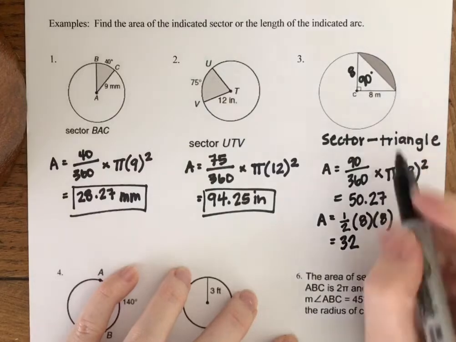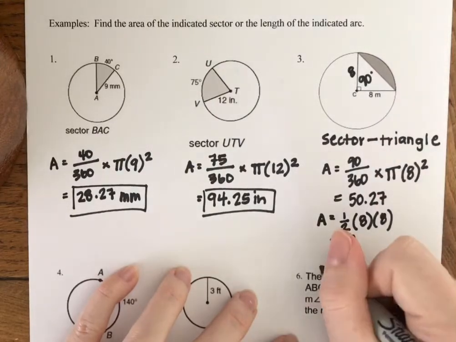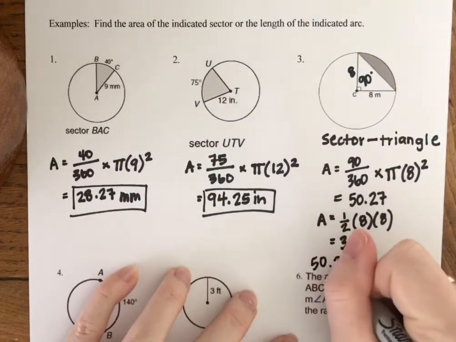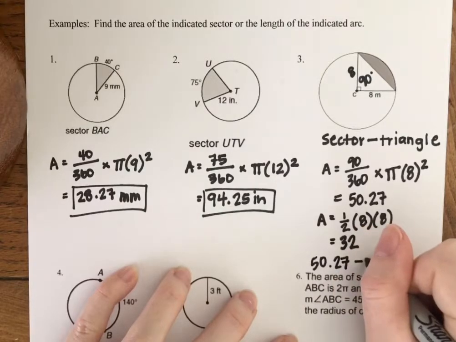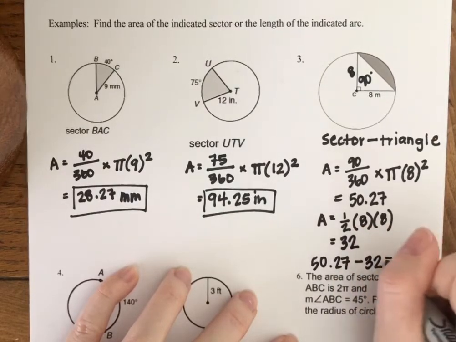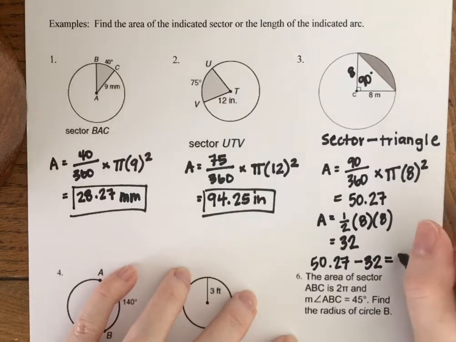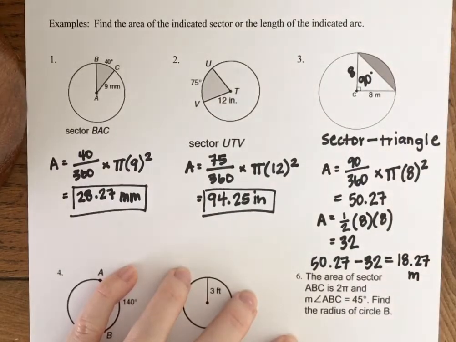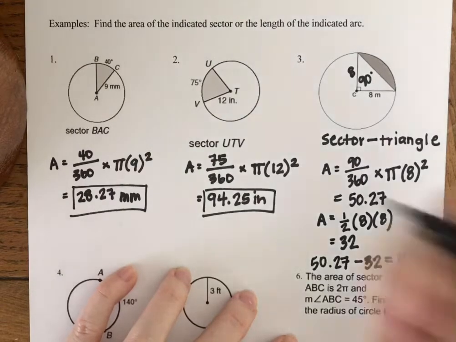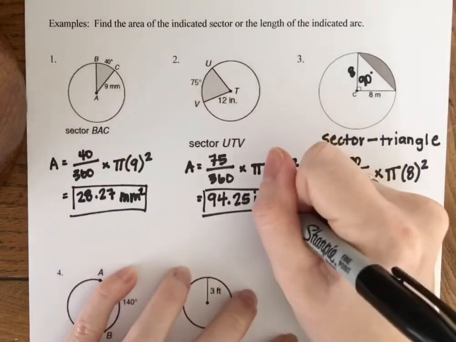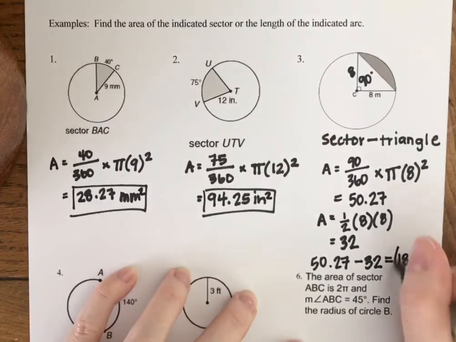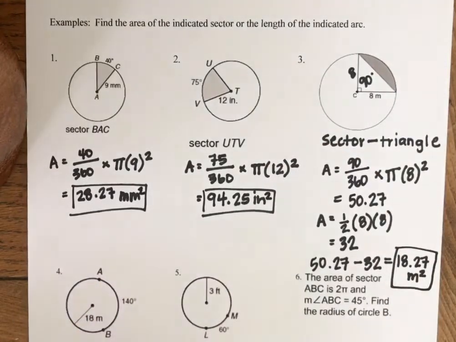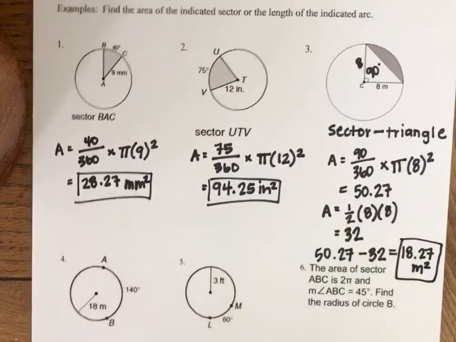All right, and then all I need to do for the shaded part is subtract my sector, 50.27 minus 32, and that will give me 18.27 meters. Wow, I've made a tiny, tiny mistake. All of these are area, so all of my units should be squared here. So there you go, sector area.